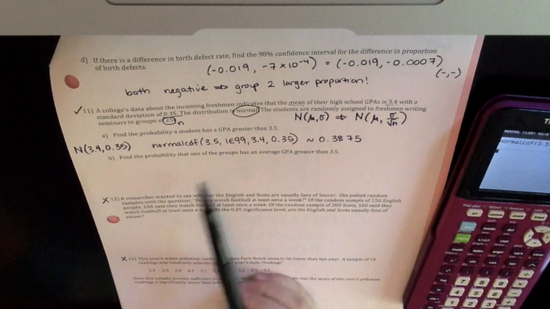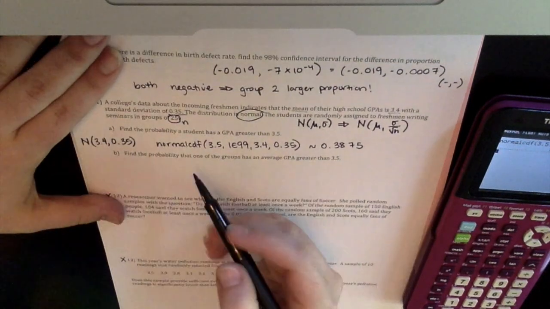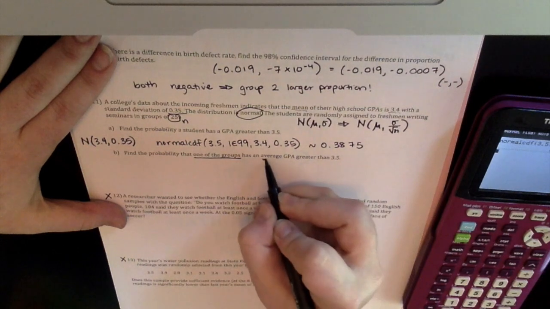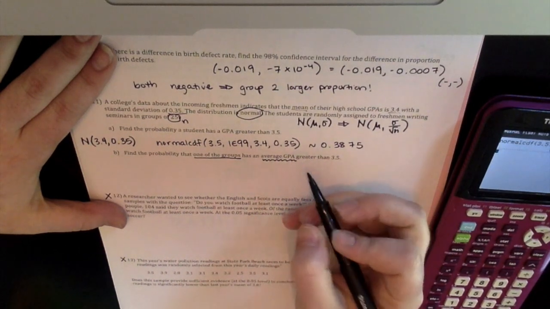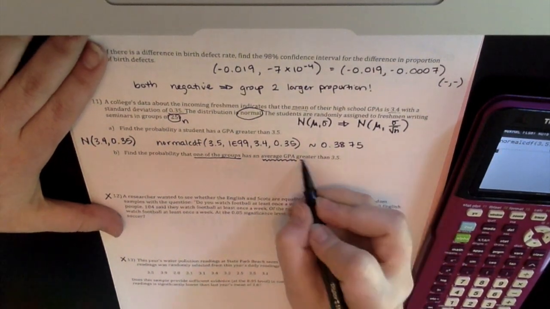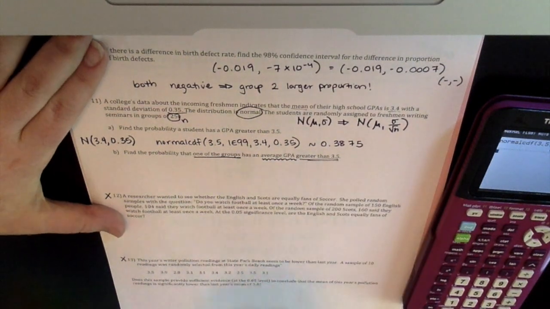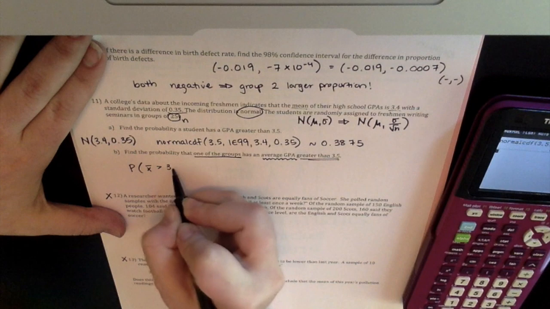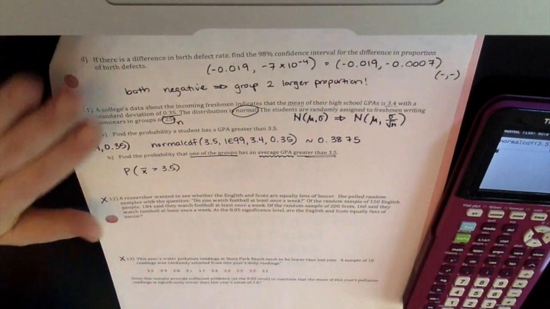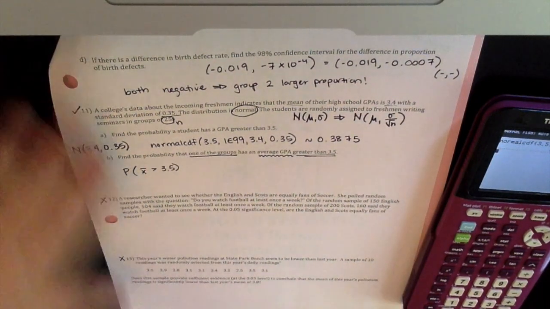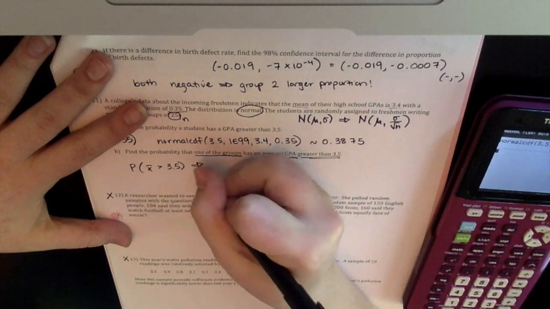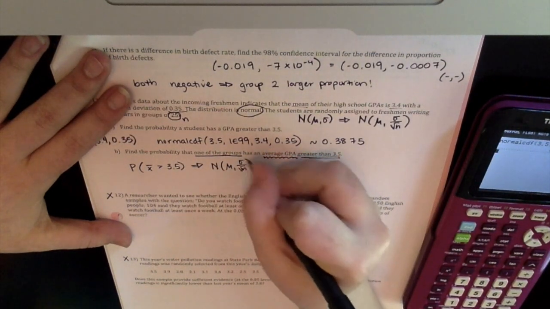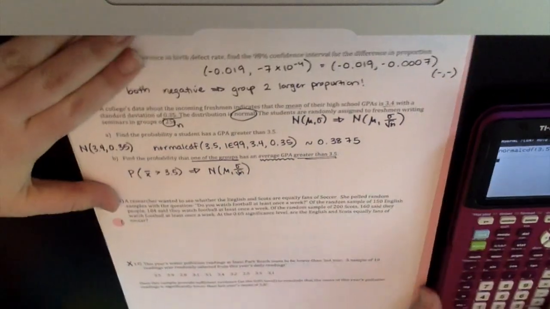Now, this is the sampling distribution part. This says the probability that one of the groups has an average GPA, okay? So then we're still doing greater than 3.5. So now it's the probability that the group's GPA, the sample GPA, is greater than 3.5, which means we need to find our sampling distribution for n equals 25.